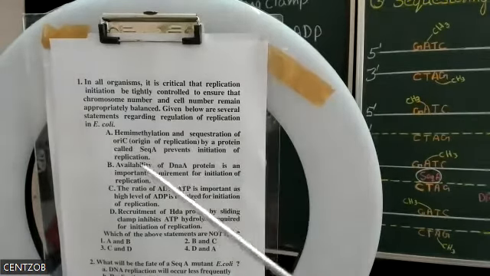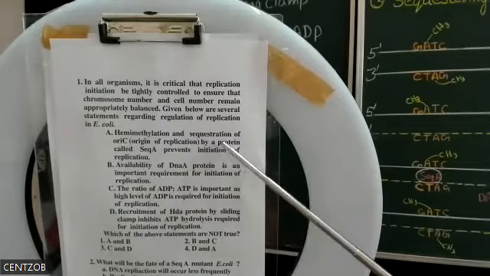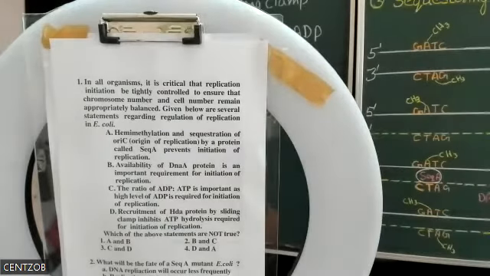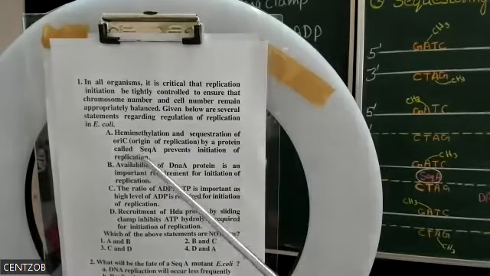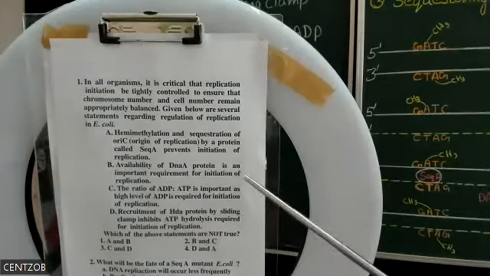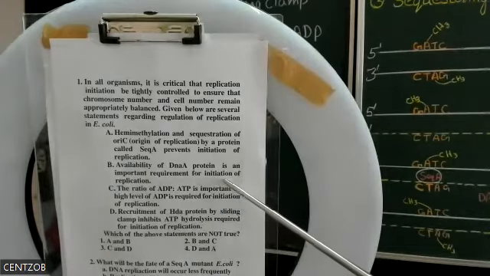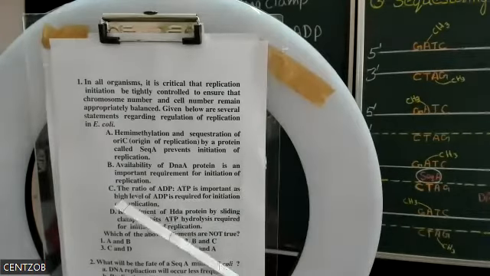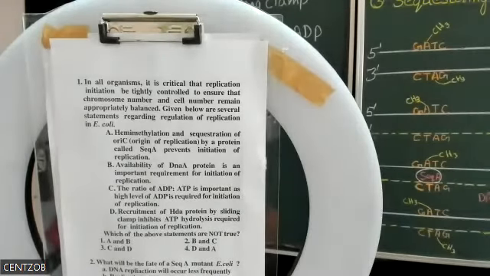Hemimethylation and sequestration of OriC: sequestration of OriC of the hemimethylated DNA by a protein called SeqA prevents initiation of replication. This is a correct statement, isn't it? Availability of DnaA protein is an important requirement for initiation of replication. It's a very correct statement, isn't it?